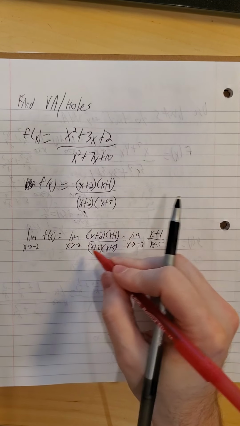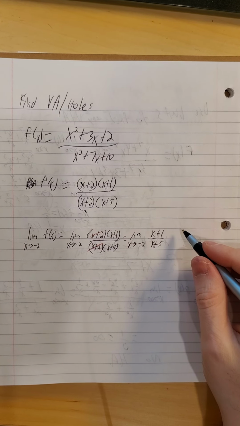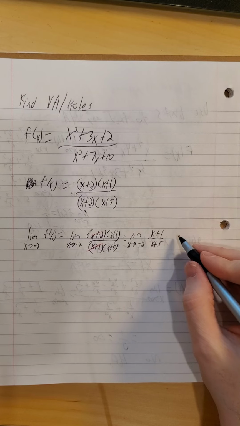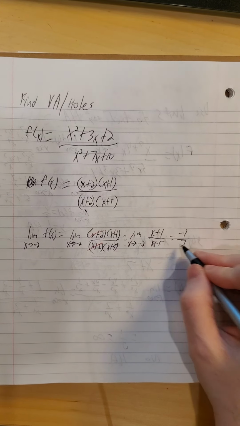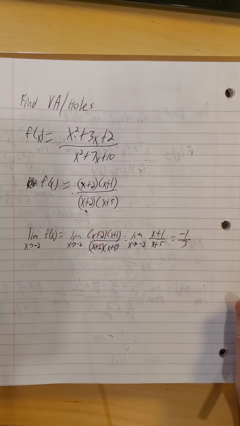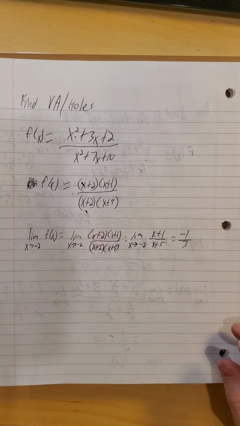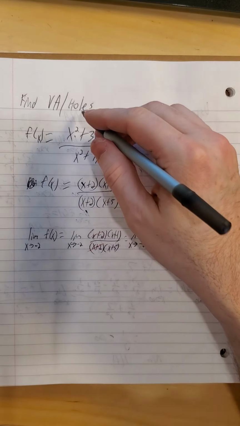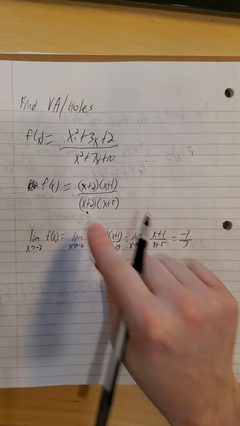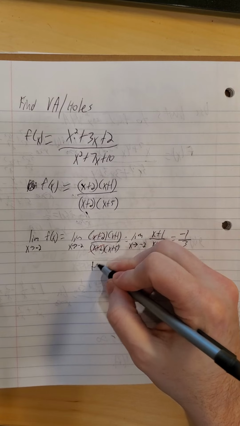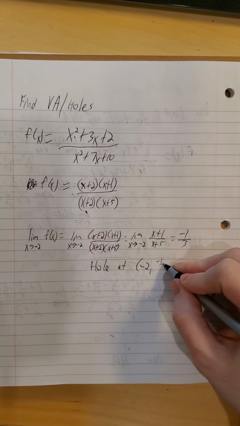Since we're just approaching negative 2, not reaching it, we can consider those as dropping when we're doing the limits. So negative 2 plus 1 is negative 1 upstairs. Negative 2 plus 5 is 3 downstairs. So we get close to a constant value as we're approaching negative 2. So that would make that one a hole. We can't reach the negative 2 because that would force us to divide by 0. So this one is a hole at negative 2, negative 1/3.